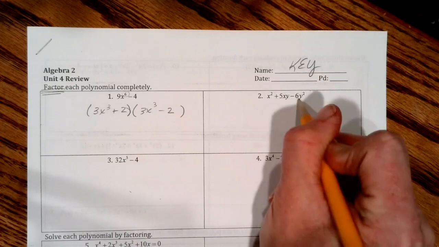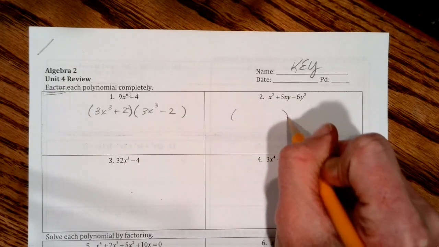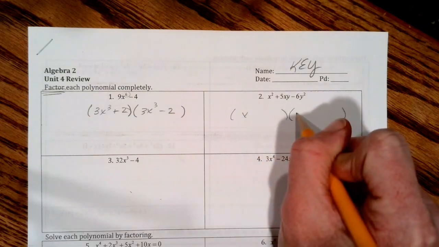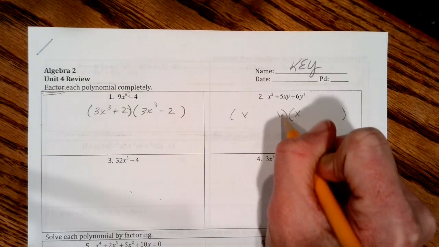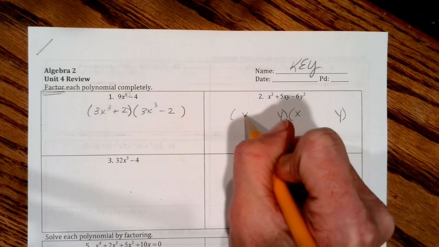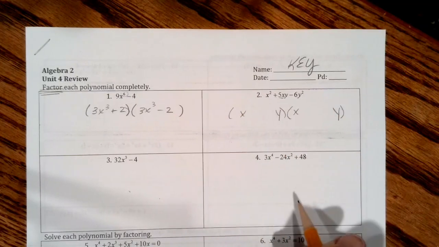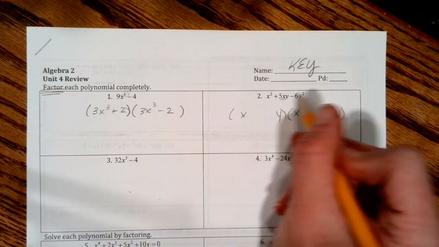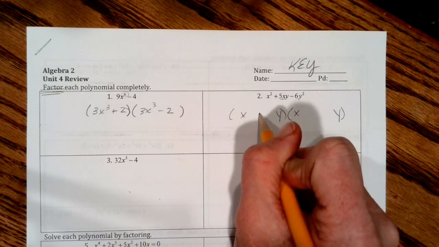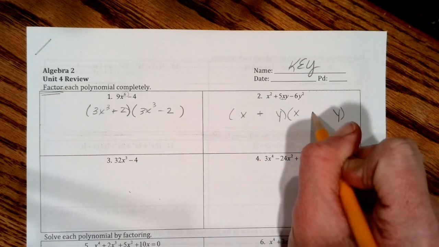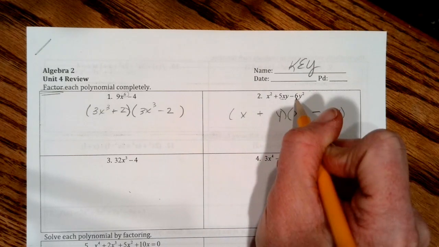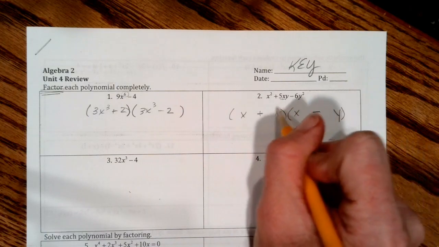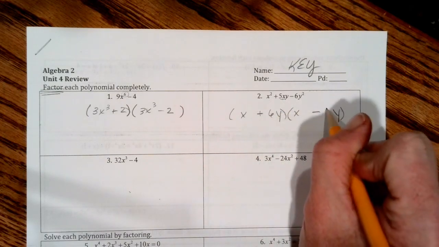I see my x squared and my y squared, so when I draw my parentheses, I know there's an x and an x. I know there's a y and a y, because this middle term is an xy. Minus 6, but plus 5. This minus means one sign is positive and one sign is negative. How do I get 6 and 5 as a sum? It sounds like positive 6 and negative 1.